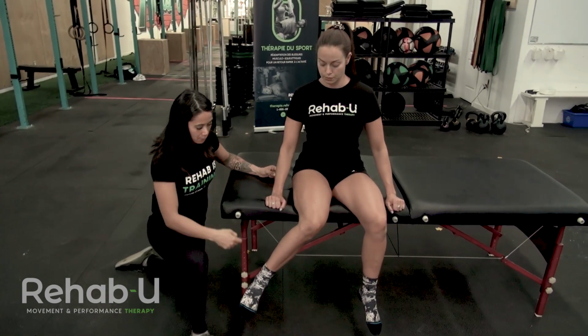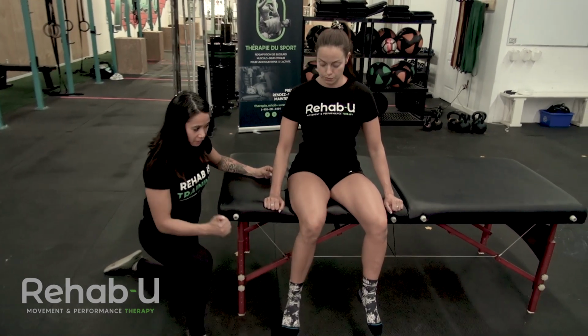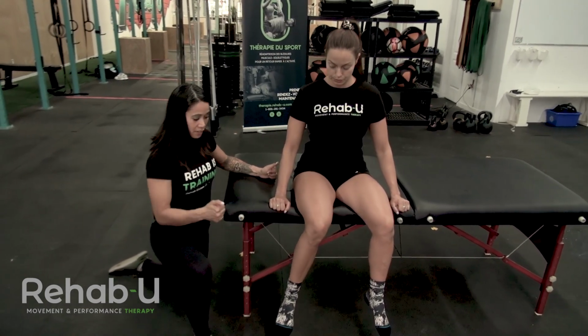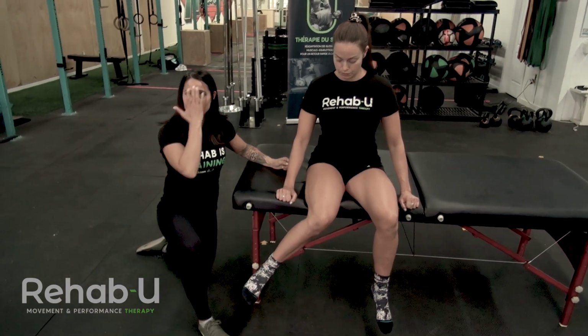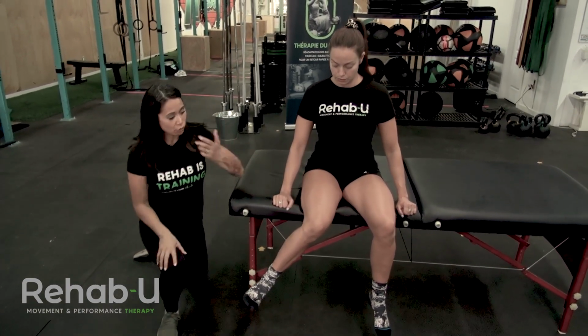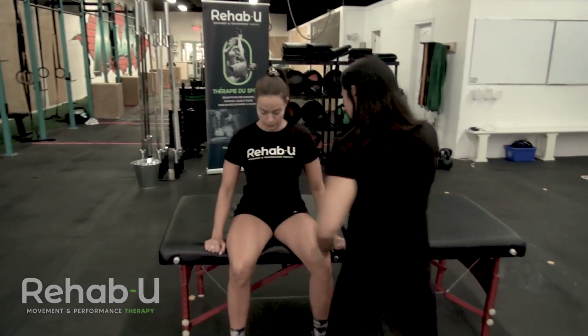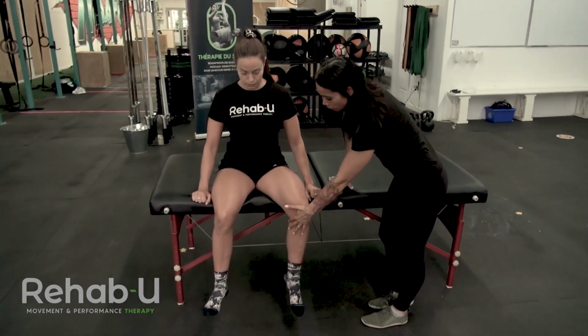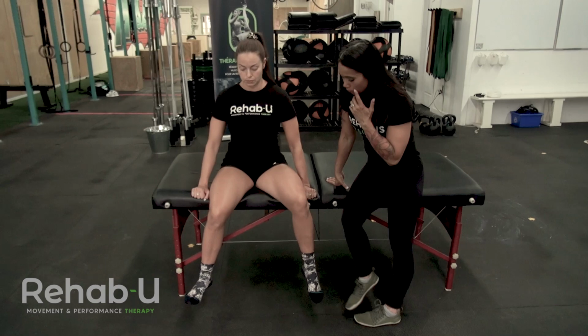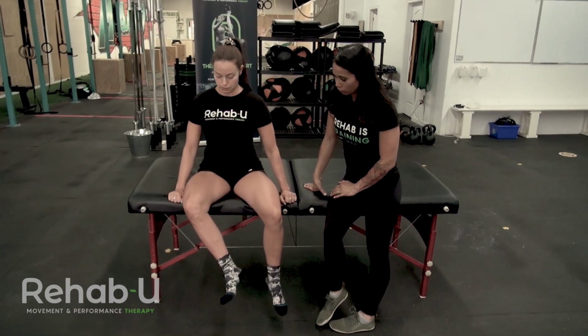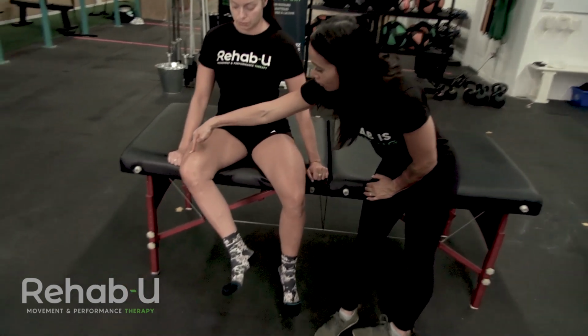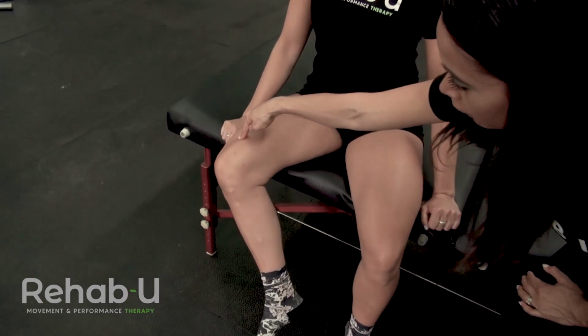And I typically program these for 5 times 10 seconds. So as she gets to that end position and pushes into that end range, she holds for 10 seconds and does 5 times. External rotation is just the opposite. She just needs to move this leg out of the way or move the other leg out of the way and make sure that she can get enough space to get her internal rotation. And here we want to make sure she doesn't go into any flexion.